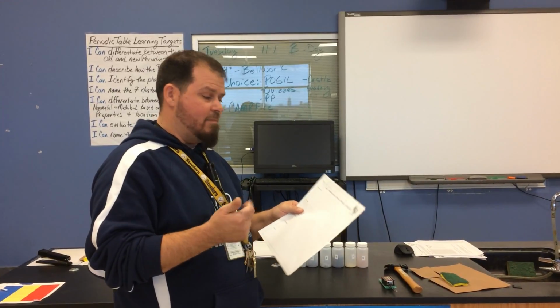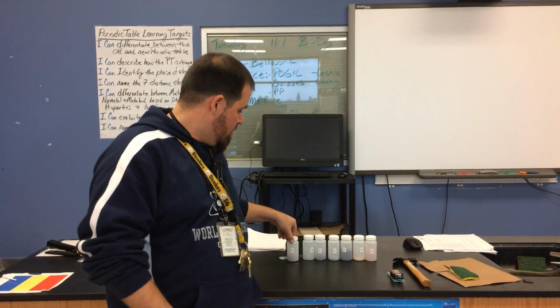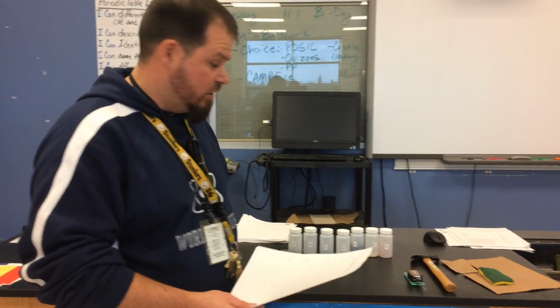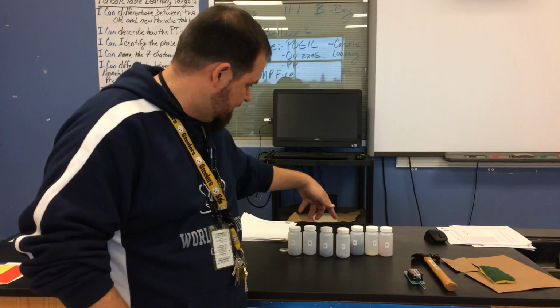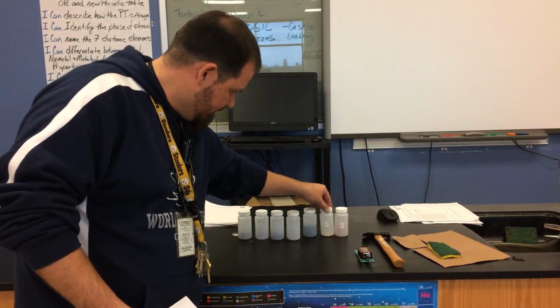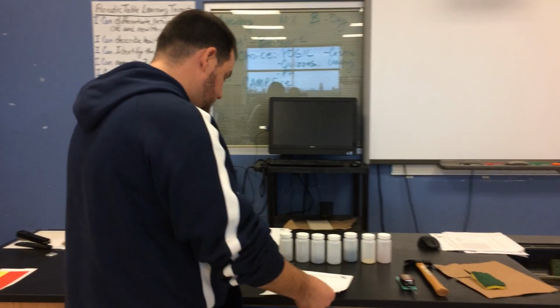Background today. We know some properties of metals, non-metals, and that metalloids converge. So we're going to explore the properties of metals and non-metals and be able to determine what these samples are. Are they metal or are they non-metal? So we have A through G, seven samples for you to play with today. You've got to figure out, are they metal or non-metal, using a few different tests.